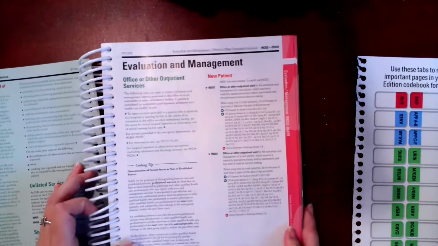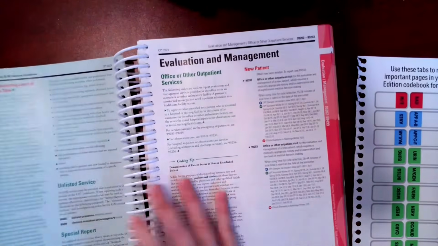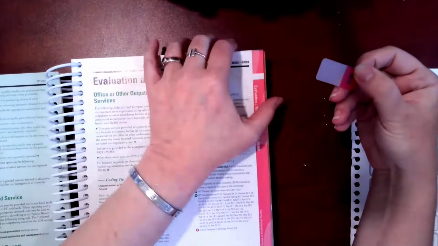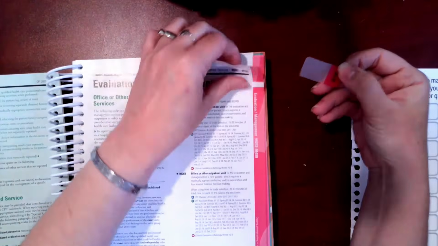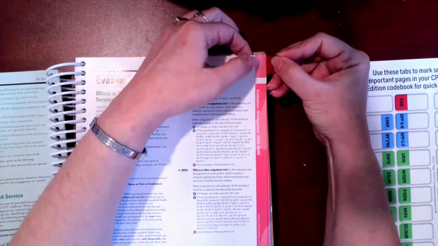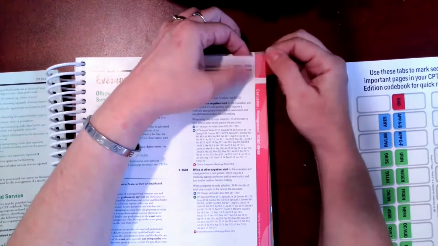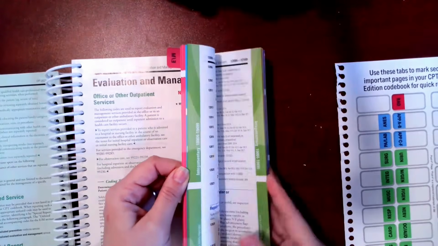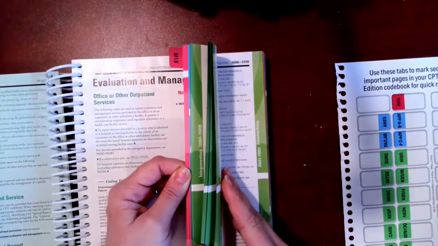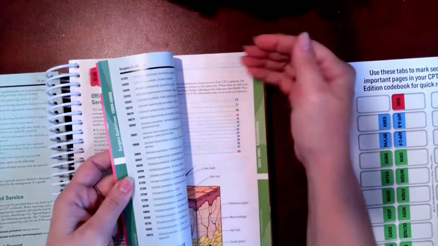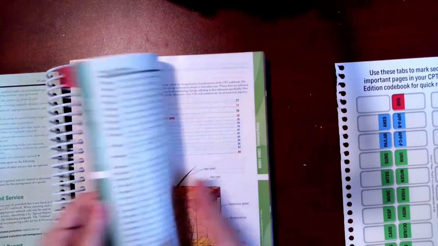So I'm going to start here very much like we did with our ICD-10 book. We're just going to start at the very top with our E&M tab here and align it properly. So at the very top of the page, I just align my tab up here and voila, we're ready to go. And I continue on. Again, I do it past the guidelines.